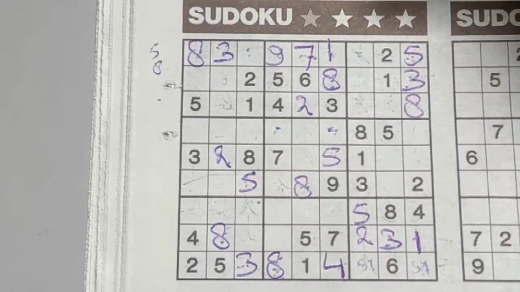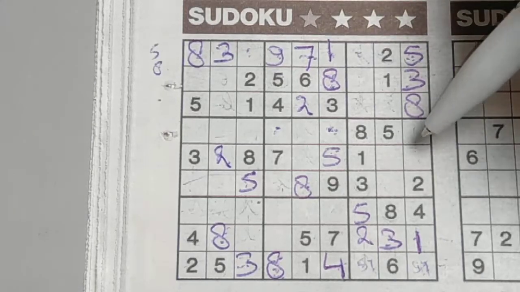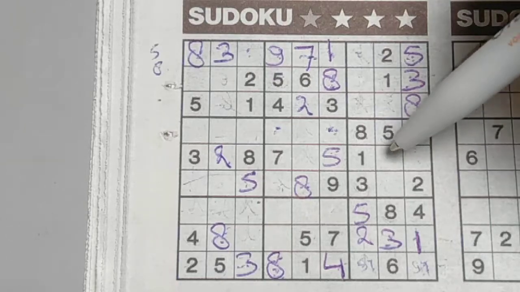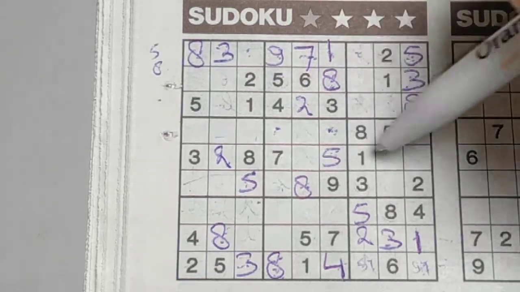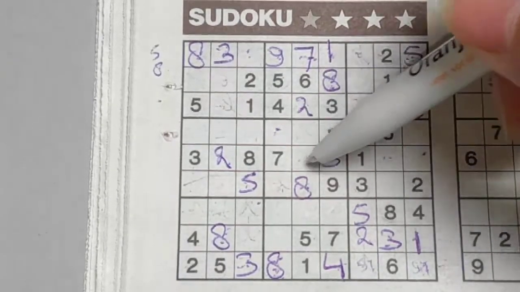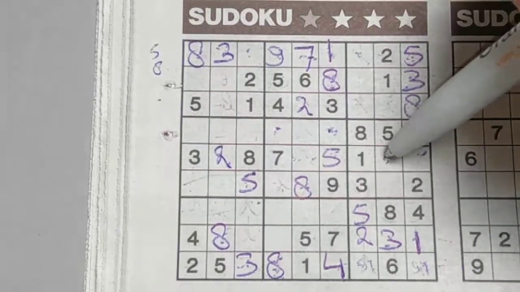Yes, that means 9, 6. Yes. The middle row has three missing numbers. The numbers are 4, 6, and 9.